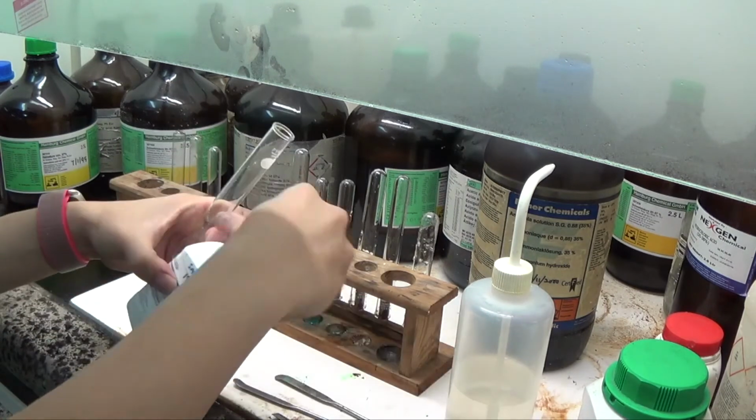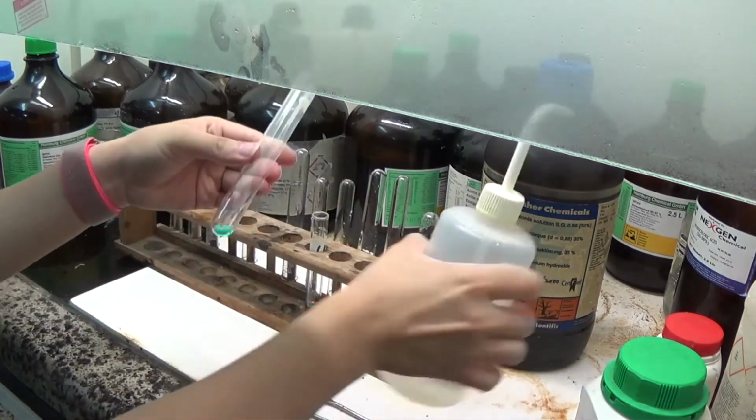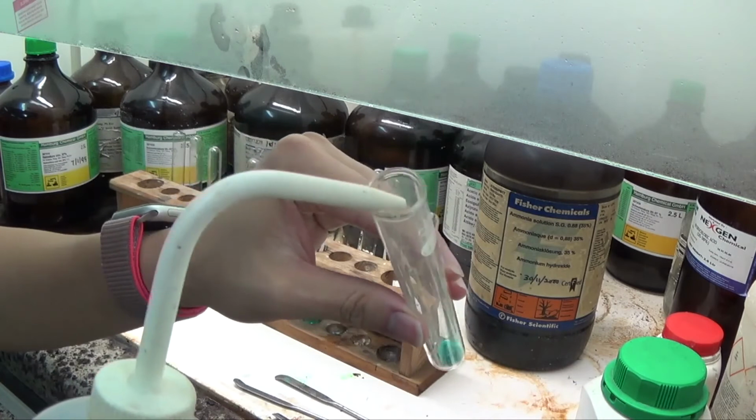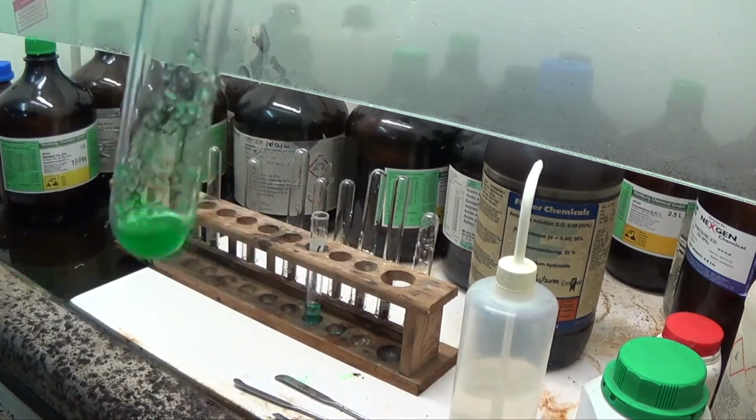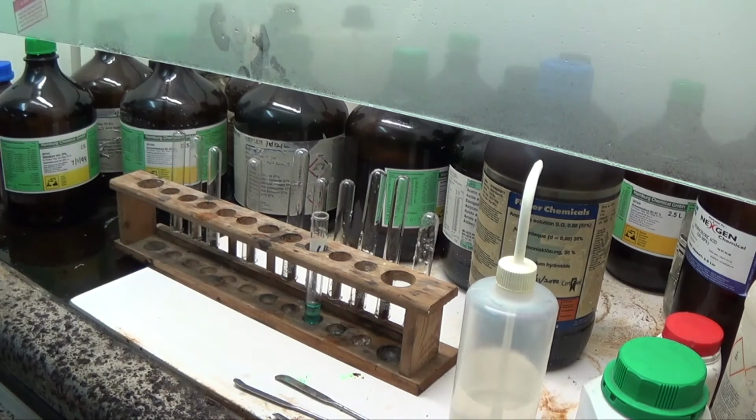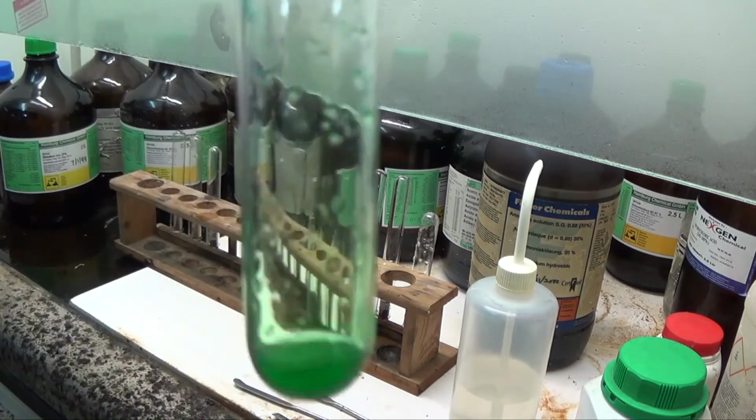I'll just add a very small amount of water and see what the color is. So this is the same compound. In the very small amount of water, it is green.